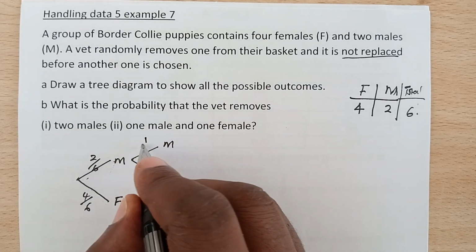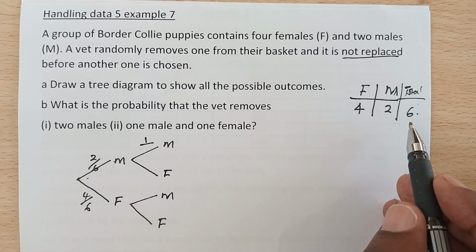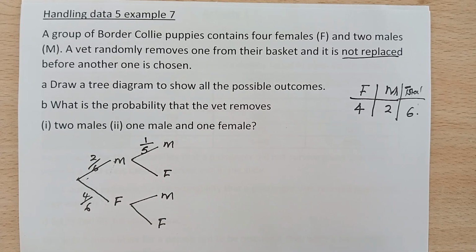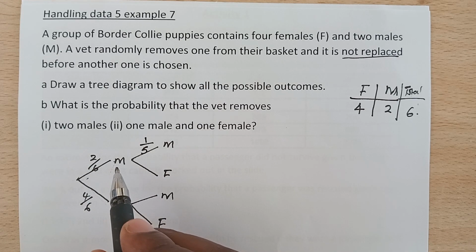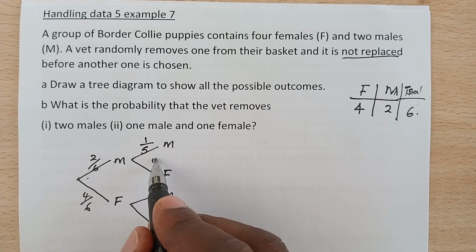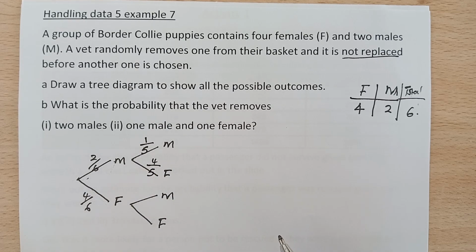And the total number of puppies in the bag is no longer 6. It is now 5 because 1 is already removed. After picking a male and the possibility of picking another female, the females have not been interfered with. So we still have 4 females, but the sum has changed from 6 to 5.